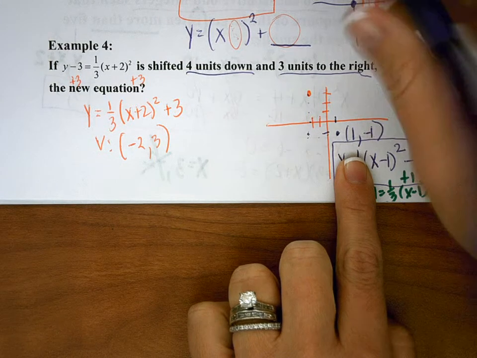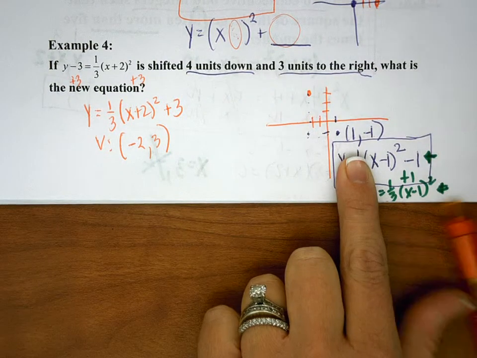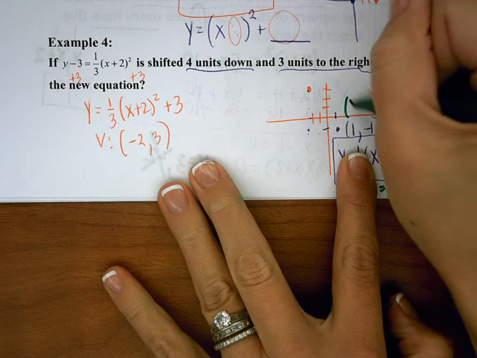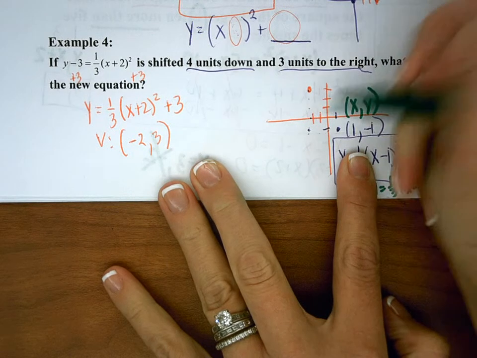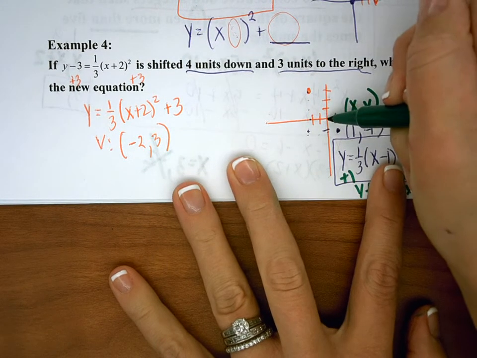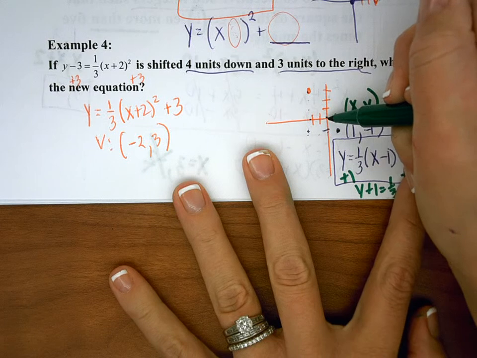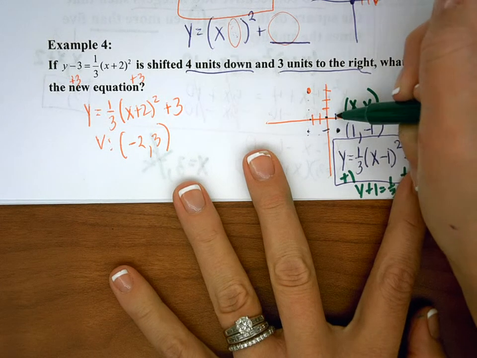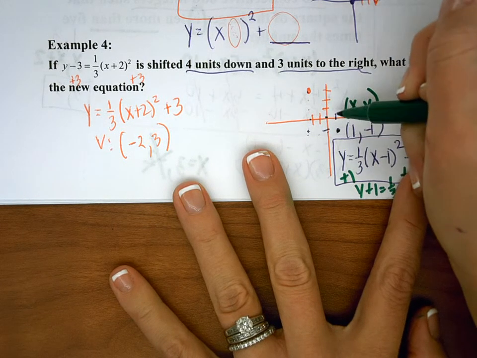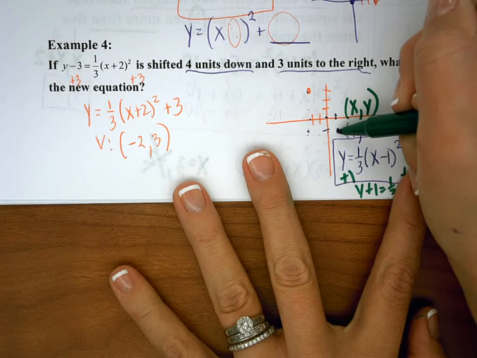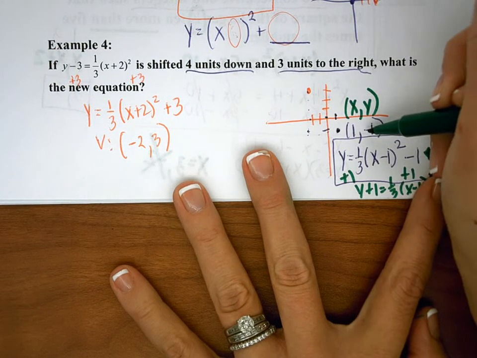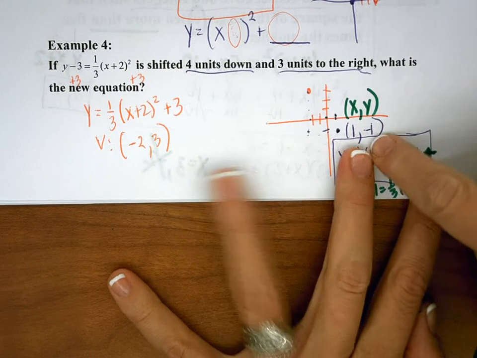So remember that in ordered pairs, it always goes x and then y. So at this point right here, because you always start at 0, 0, you would go 1 to the right as a +1 for your x, and then you had to go down 1, which is a -1 for your y. So that's how we got that ordered pair of 1, -1.